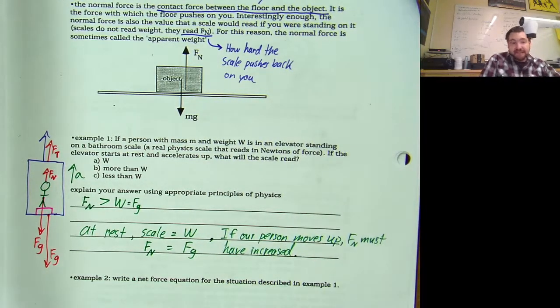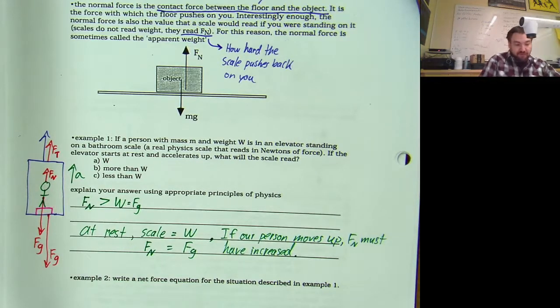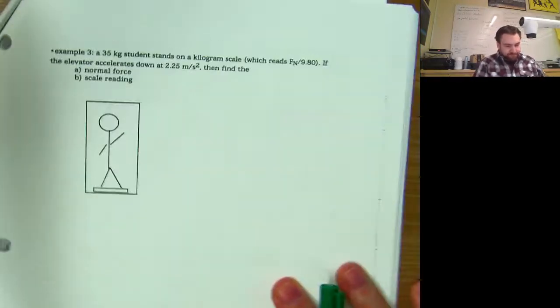It's as simple as that, because the only two forces acting on the person are Fn and Fg. If the person's accelerating up, Fn must be bigger than Fg. That's it. Okay, flip the page. Skip example 2. Let's keep going.